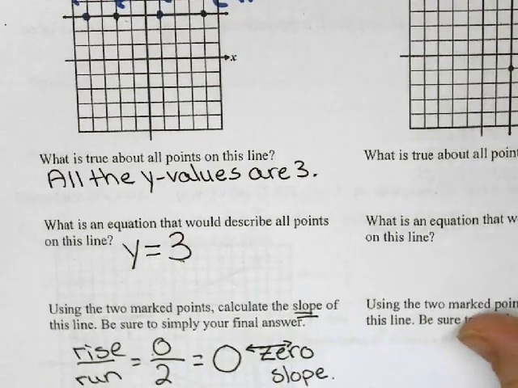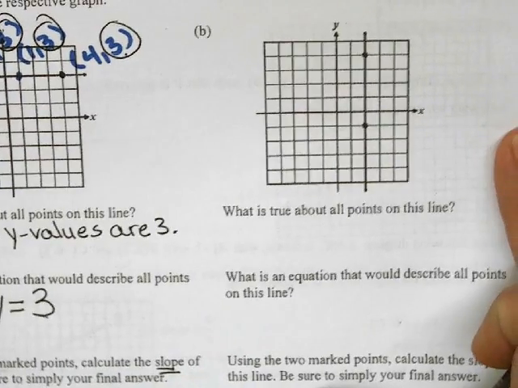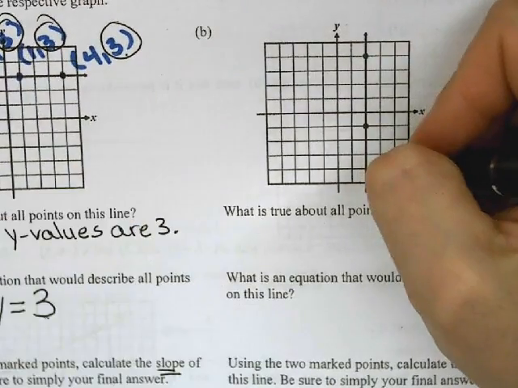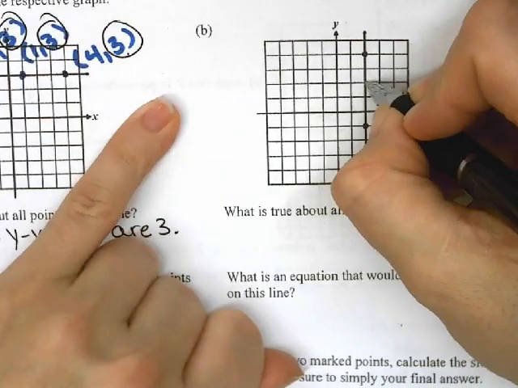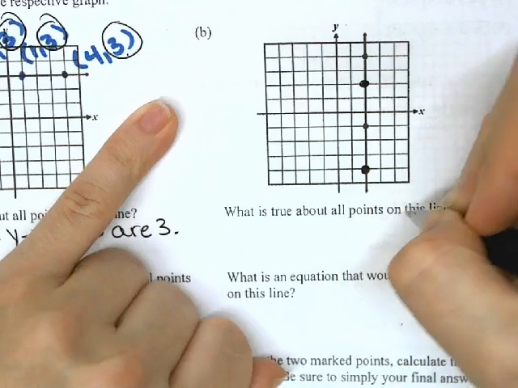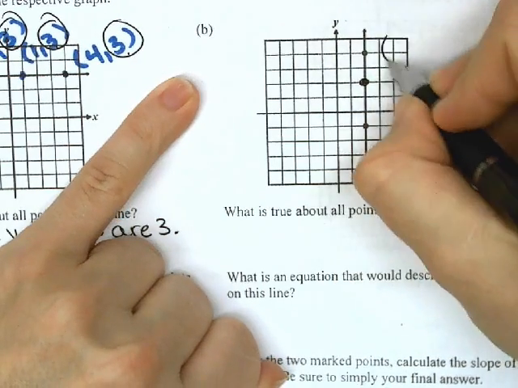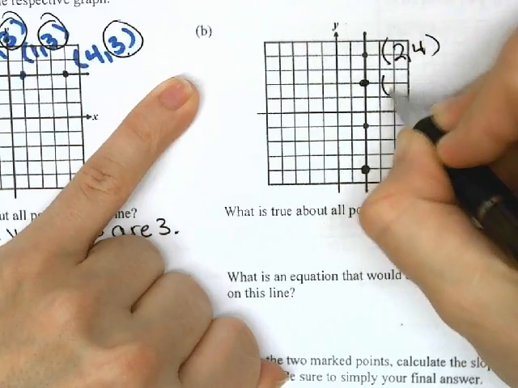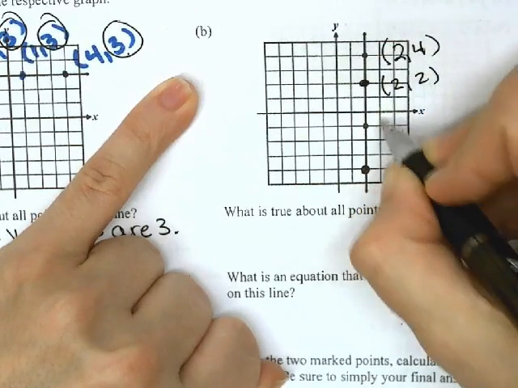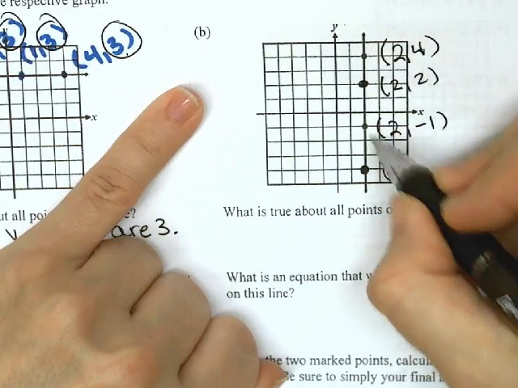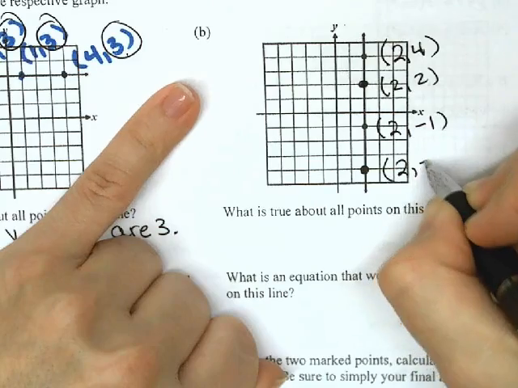Okay. Moving on to exercise B. Now if we're looking at this graph, which is our vertical line, which is straight up and down, I'm going to plot a couple more points again to make that first question they're asking us a little bit more obvious. So I'm going to give the coordinates of all these points. This is 2, 4. This is 2, 2. This point is 2, negative 1. And this point here is 2, negative 4.